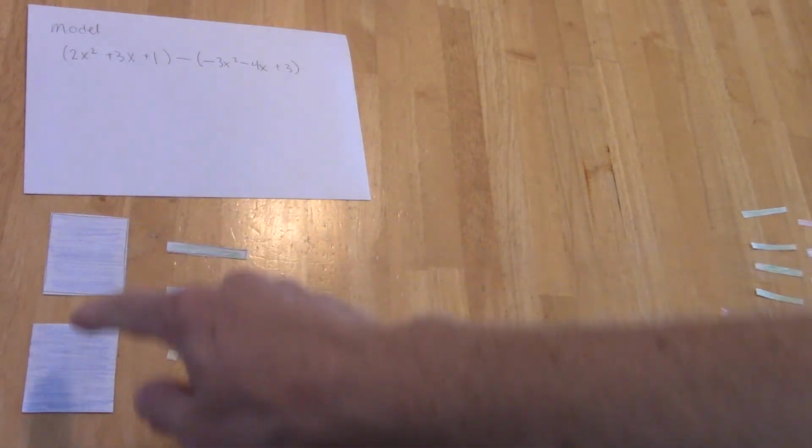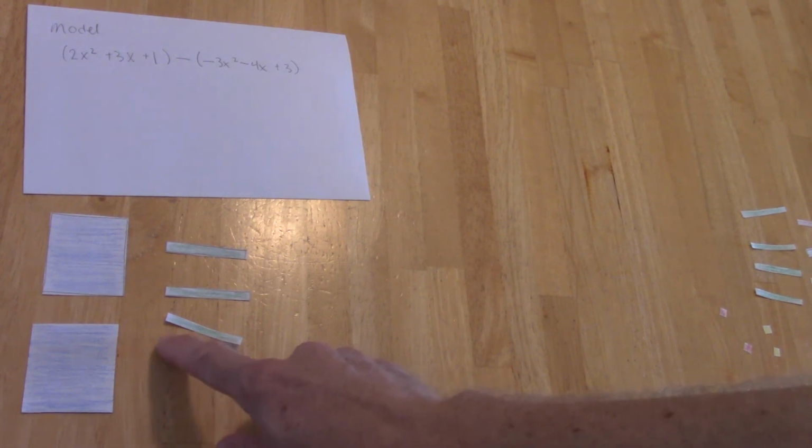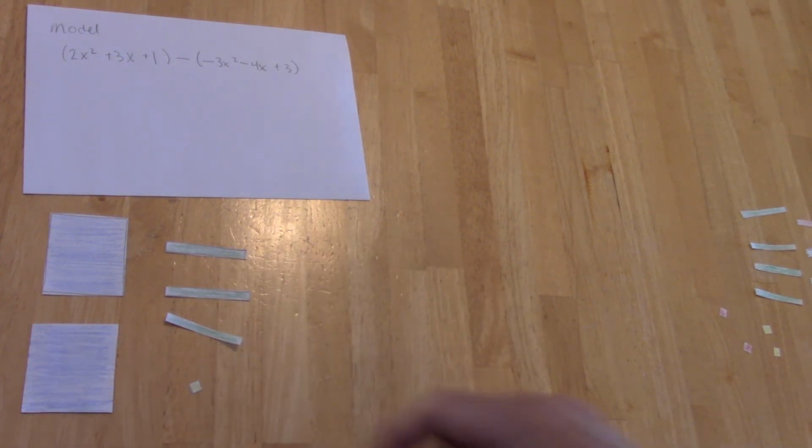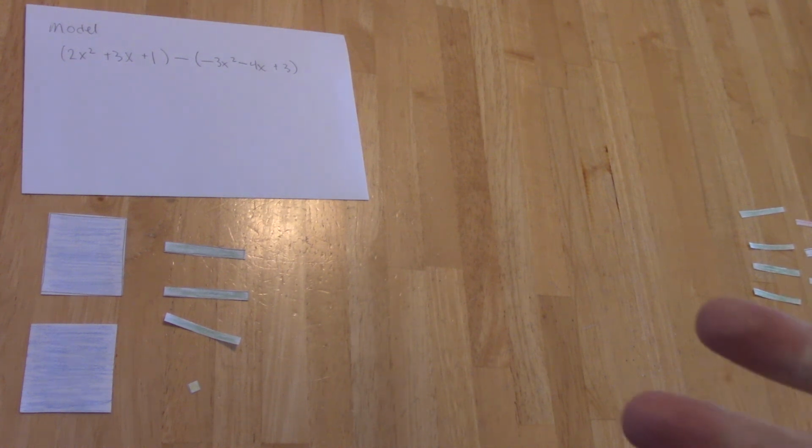We have 2x squareds here that are positive. We have a positive 3x here that they're green, which means they're positive. We have our plus 1 here. When we want to take something away, just like with the chips, we need to model the parts that we want to take away. So I need to somehow show negative 3x squareds, and then take those away. Now if you want to introduce a negative number, I need to introduce it with the 0 pair.